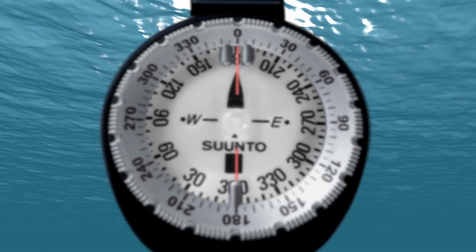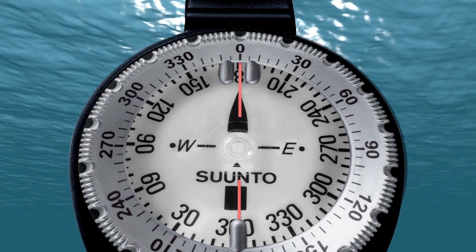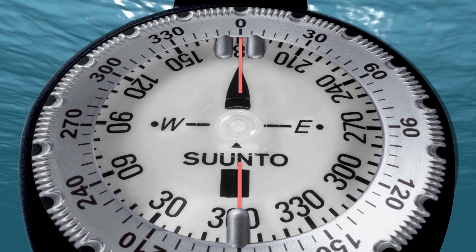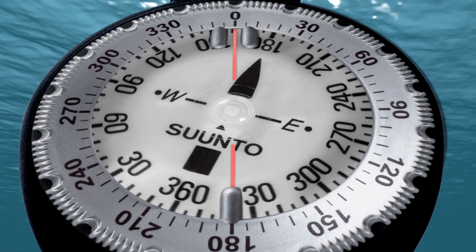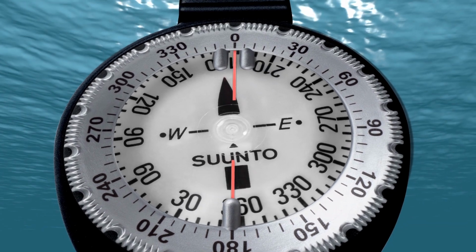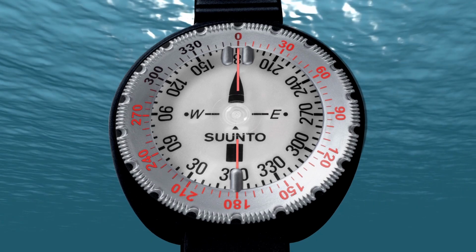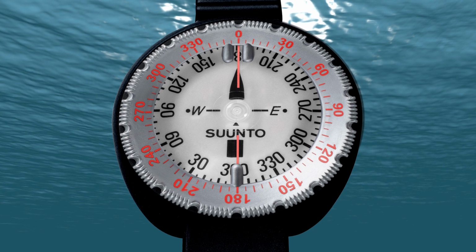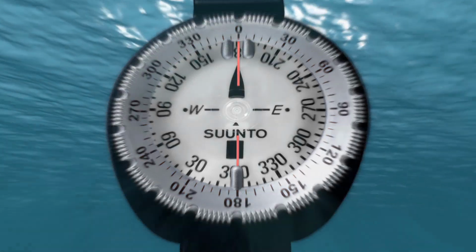A compass is actually a simple device with few moving parts. In order for a compass to work, it must have a magnetic needle that points north. It should be able to move freely, even when the compass is tilted. A quality compass will have the degree markings on a bezel that can be rotated. The bezel should also have an index mark that can be lined up with the north arrow.